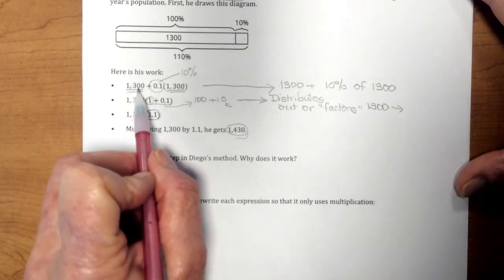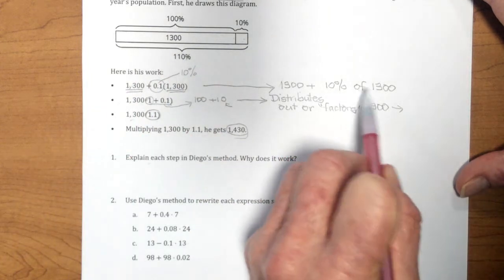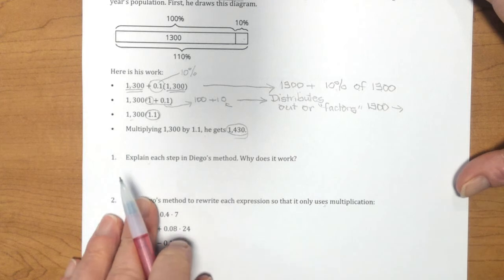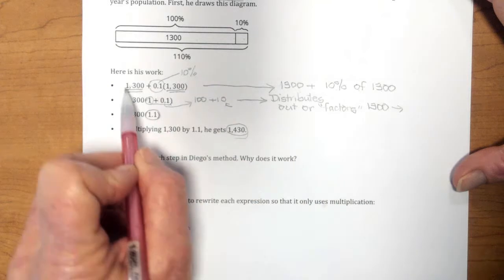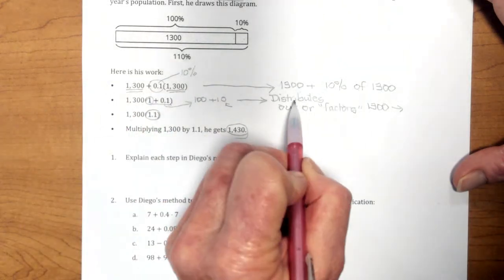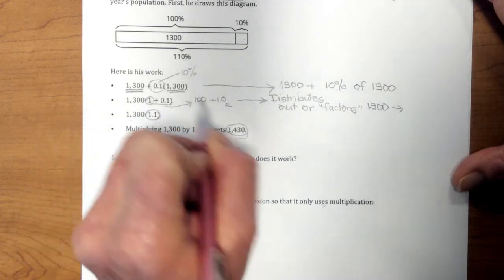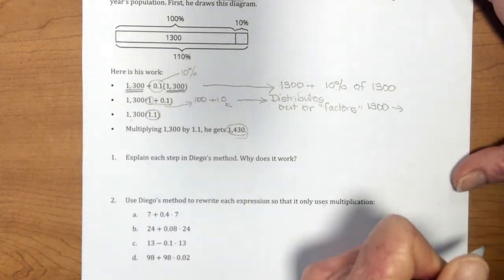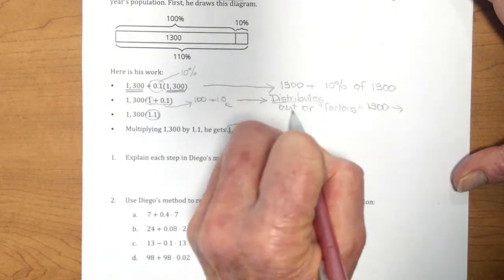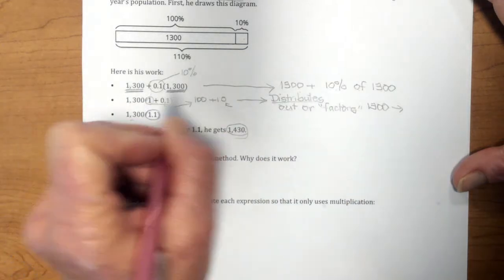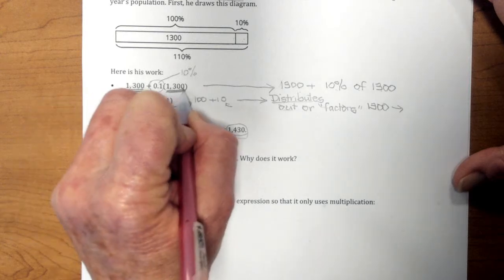We have the 1,300, which is the original amount, and he's adding 10% of 1,300. So this is where he's actually doing the step-by-step of his work. And then in his next step, he distributes. So what he noticed, or what I want you to notice, is right here I've underlined 1300 and I've underlined 1300. So what he's done is he's factored out, or he distributes out the 1300. In other words, he's basically taking 1300 out from here and 1300 out from here.